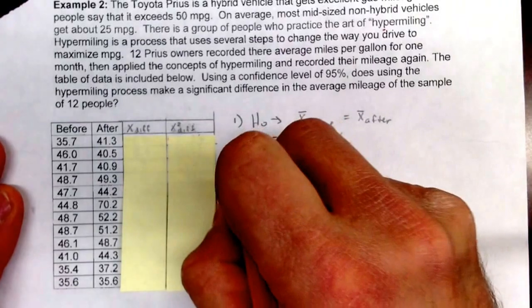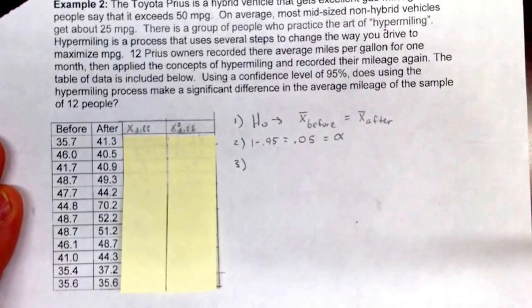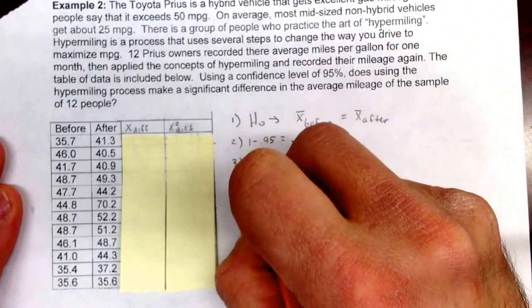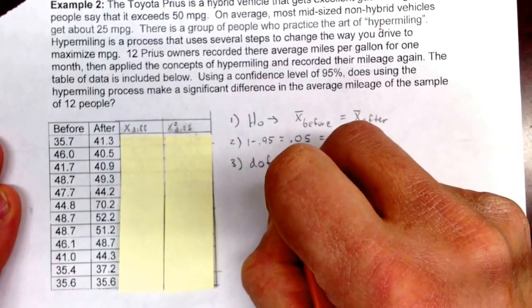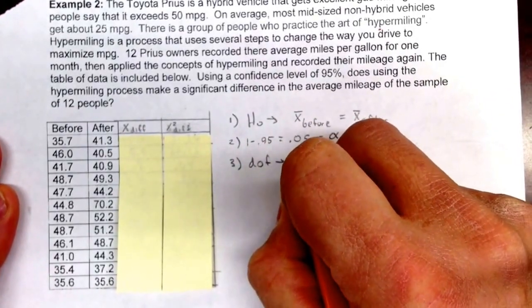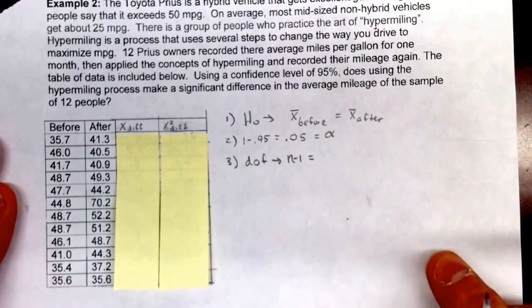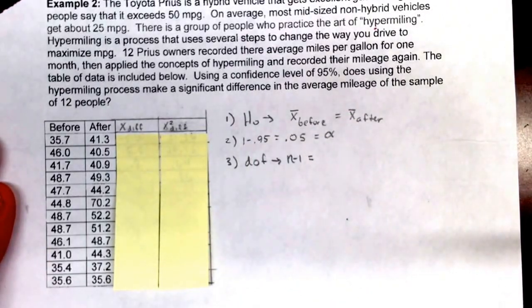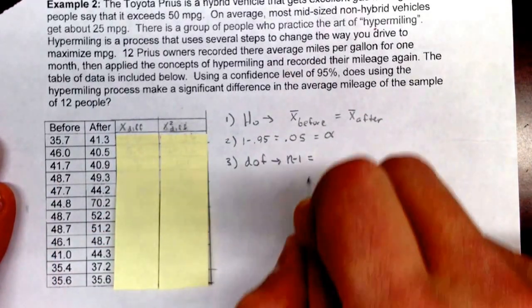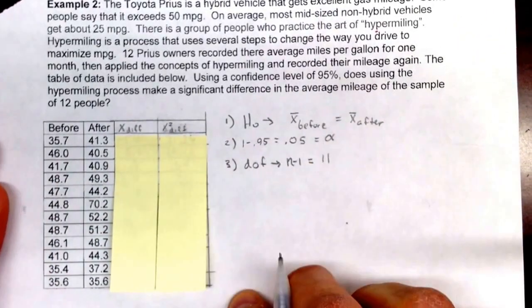Then we go to number 3, which is identifying the degrees of freedom. Remember, the degrees of freedom are always going to be n minus 1. So in this case, we have 12 people in this sample. The average mileage is 12 things there. So n is 12, which means the degree of freedom is going to be 11.